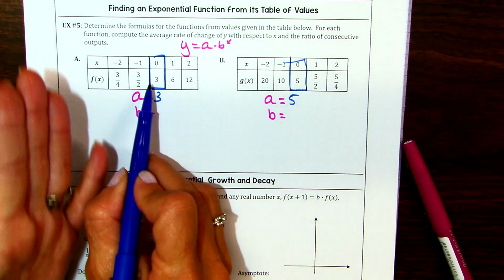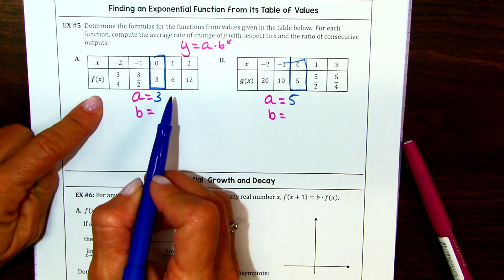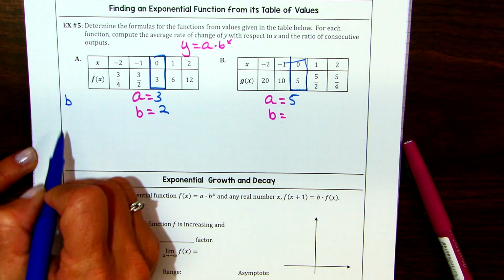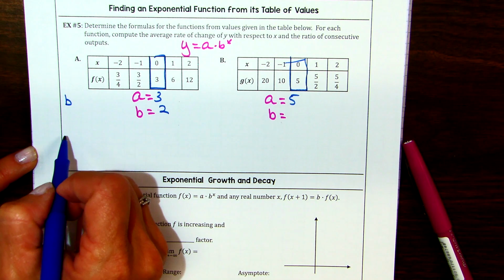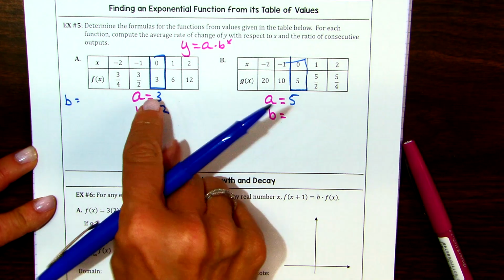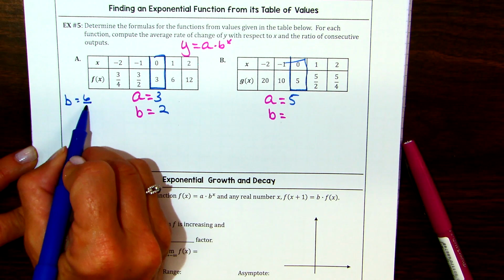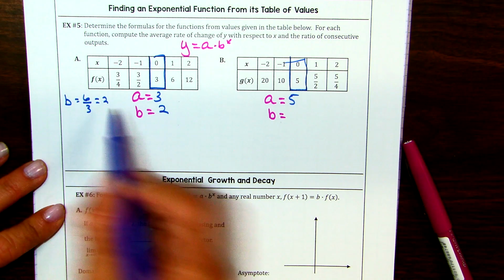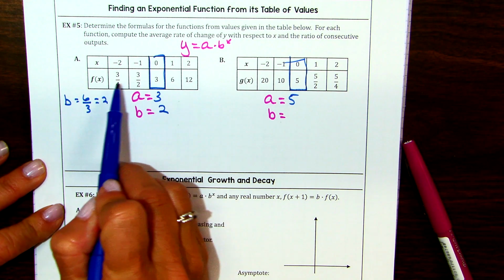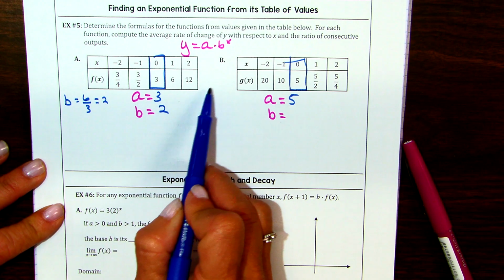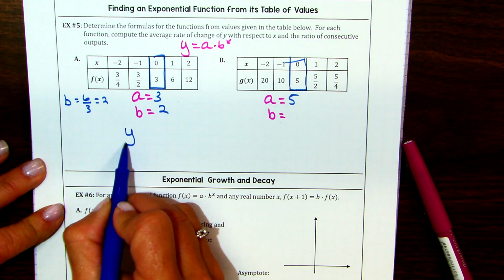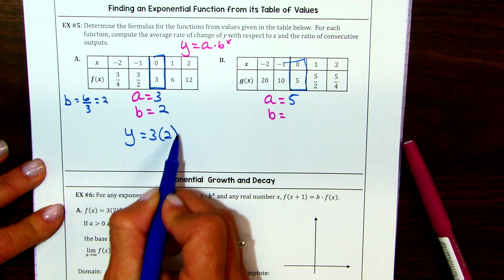What are we multiplying by as we go through this first one? 2. What if I didn't know what it is? Remember how we found R yesterday, which is the same as B? You could take any 2 consecutive numbers, right to left, and divide it. So if I'm dividing by 2 right to left, I'm multiplying by 2 left to right. And you can see that here, okay? So write that in the correct form. There we go.